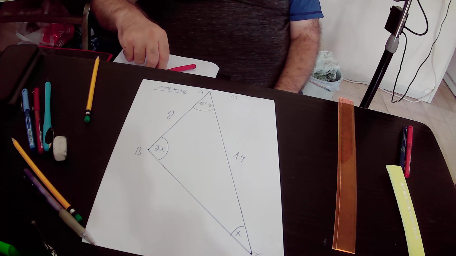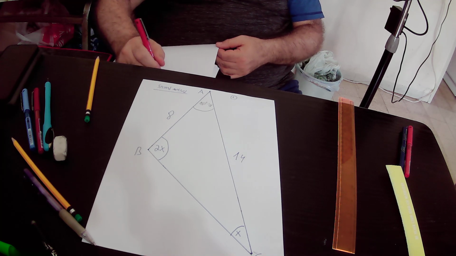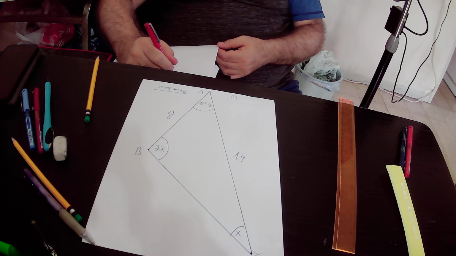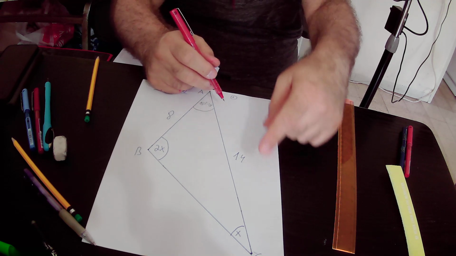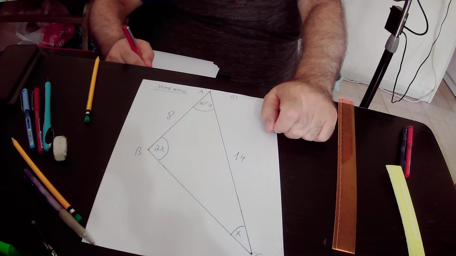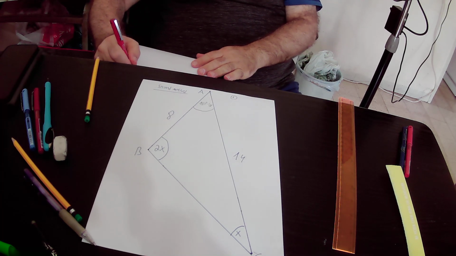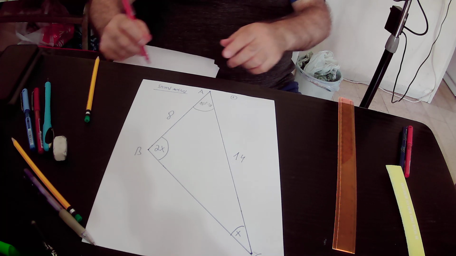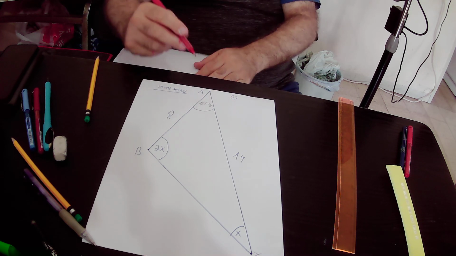So the area of triangle ABC, A is an abbreviation for area, will be equal to A, that is AC, times B, that is AB, times sine of 180 degrees minus 3x over 2.